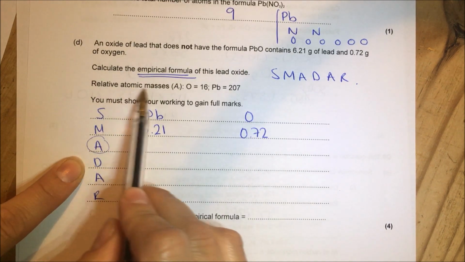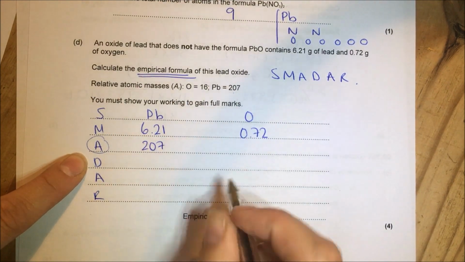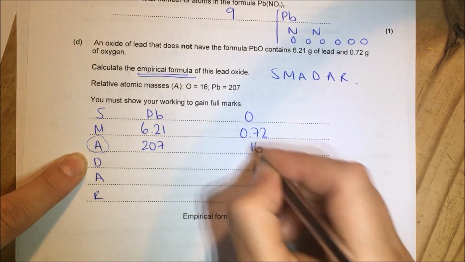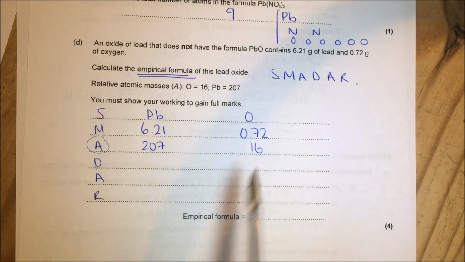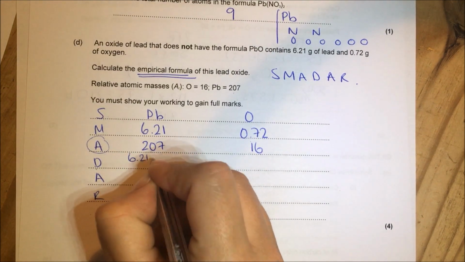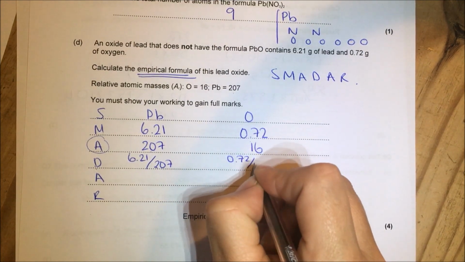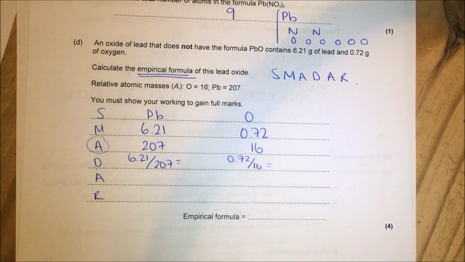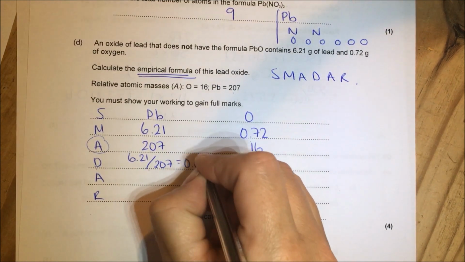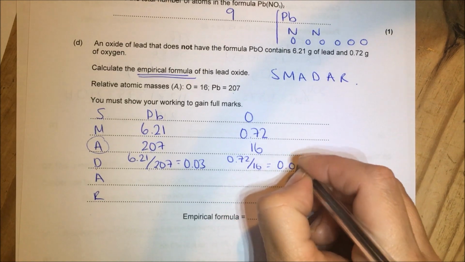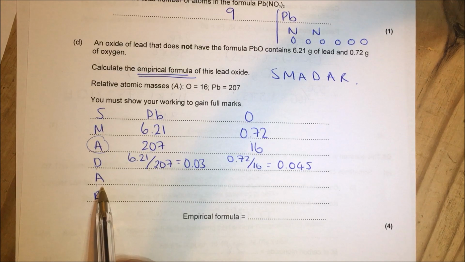A stands for atomic masses, which are there. So lead is 207 and oxygen is 16. D stands for divide. So we're going to divide the two numbers above just as they're shown. So 6.21 divided by 207 and 0.72 divided by 16. So that's our two divisions we're going to do. This gives us an answer of 0.03 and this one 0.045.